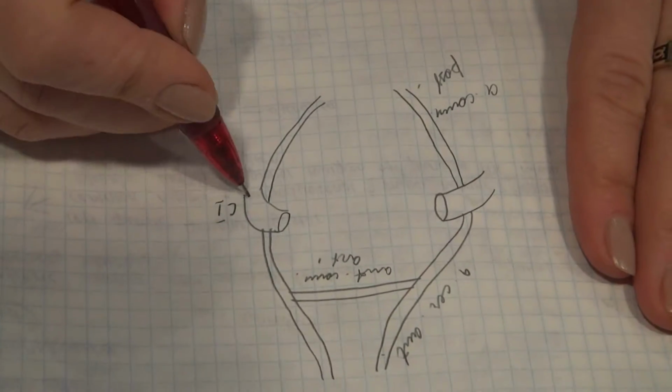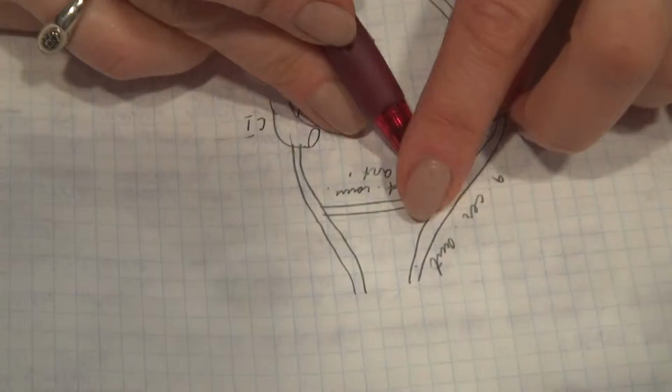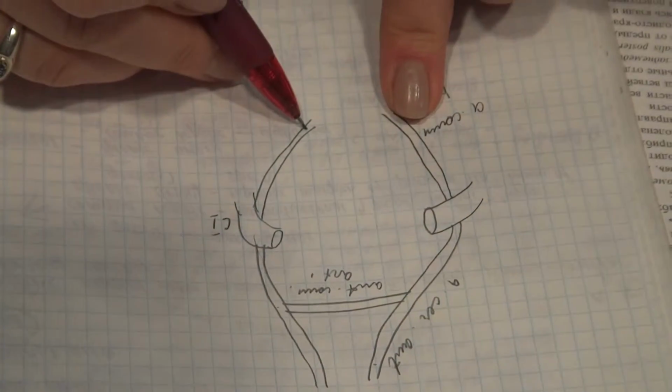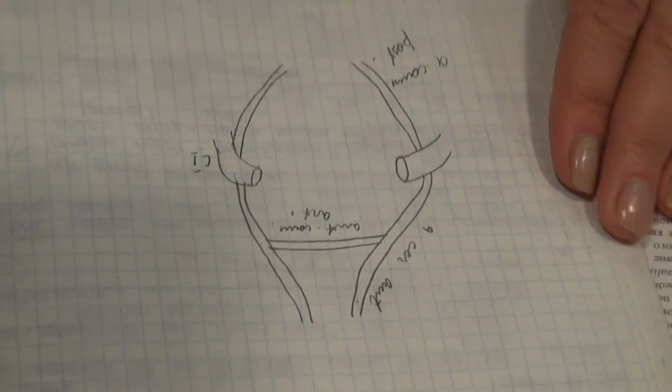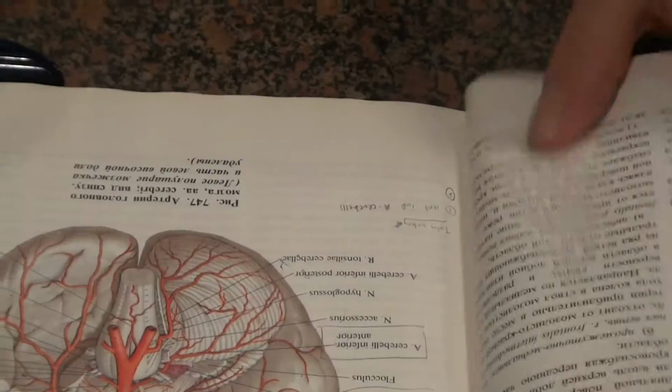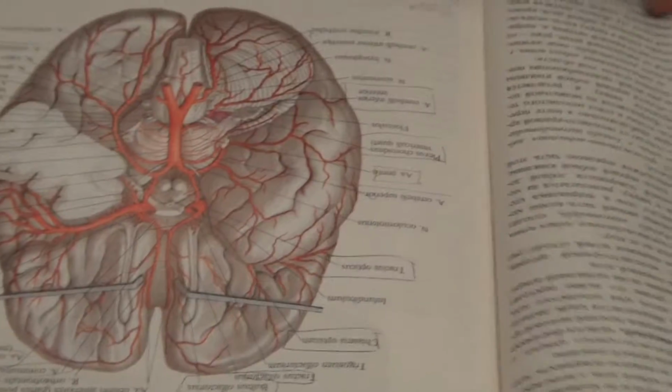They are from arteria carotis. These branches are from carotis interna: anterior cerebral, anterior communicans, and posterior communicans. So, it is from the carotid artery. Now, the subclavian artery. I have finished the common carotid and subclavian artery.